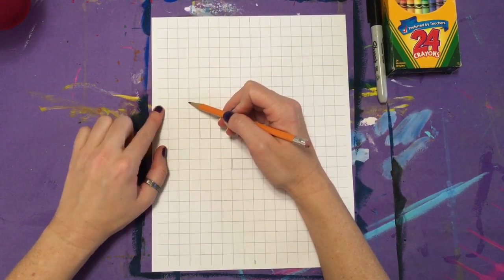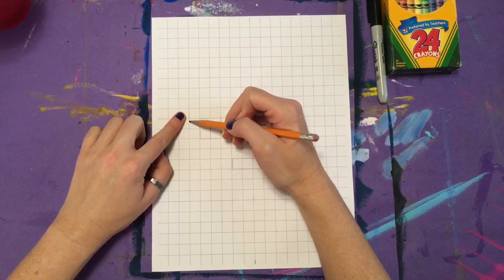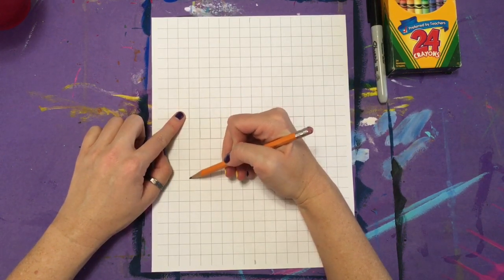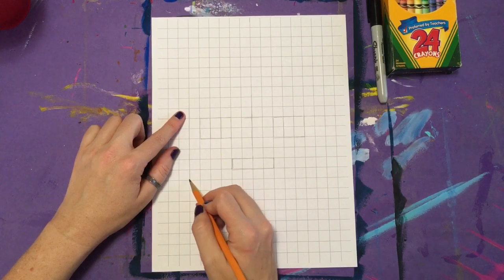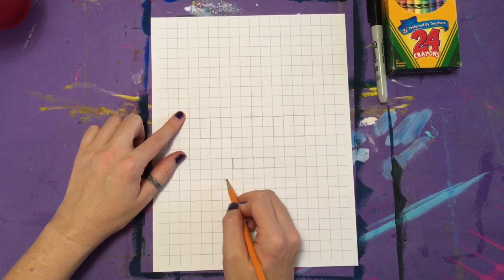Now let's add in our head. How big do you want yours to be? How far away is it from the side of your paper? How far away is it from the bottom of your mouth?